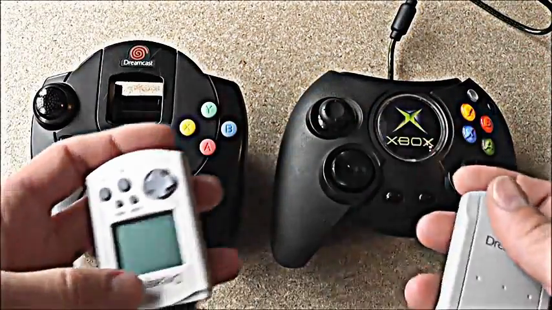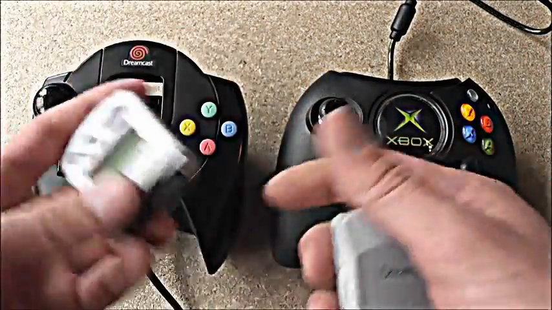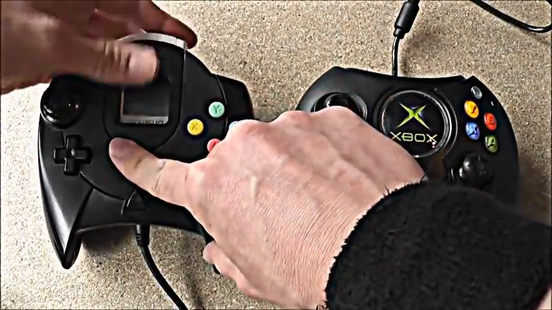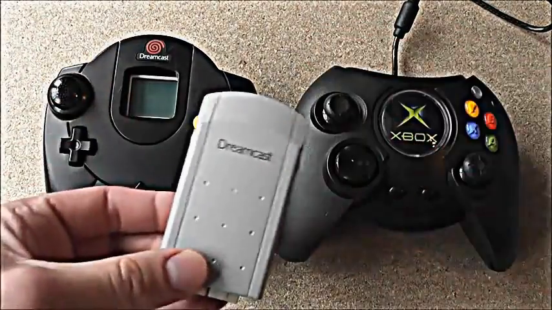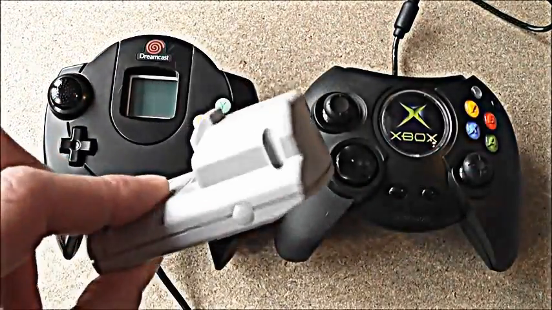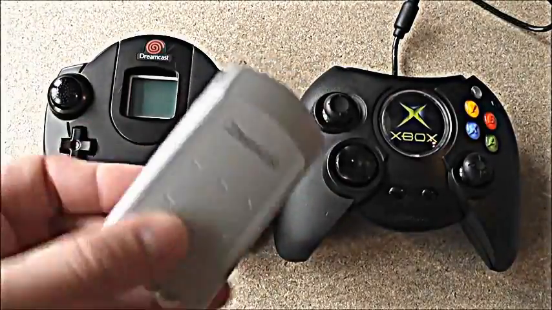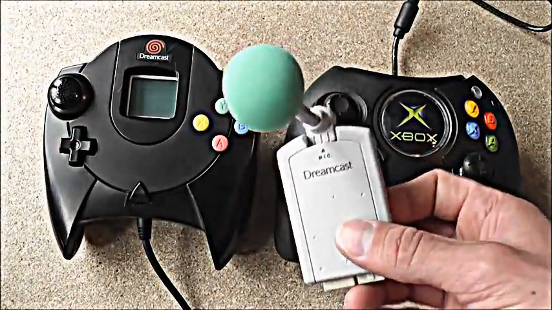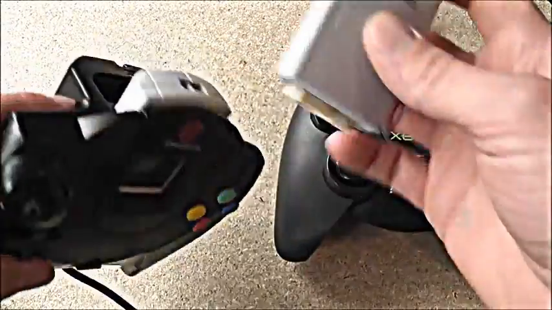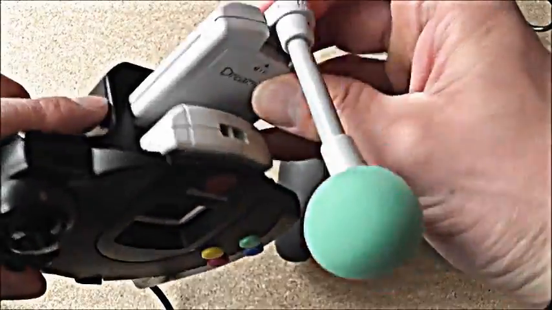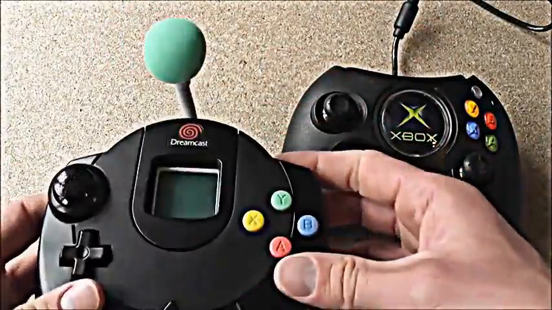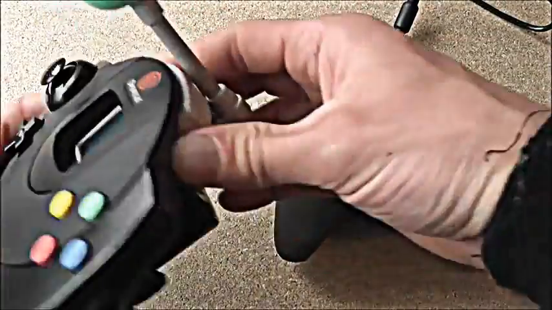With the Dreamcast, they were used for your memory unit. So you just plug that in there, like so. Or it could be used for a rumble pack to give you rumble in-game, or a microphone like this thing here, and that's for playing online or games that supported the microphone.